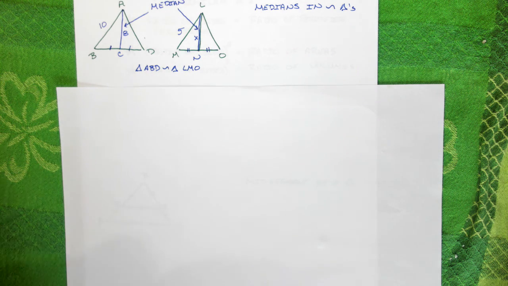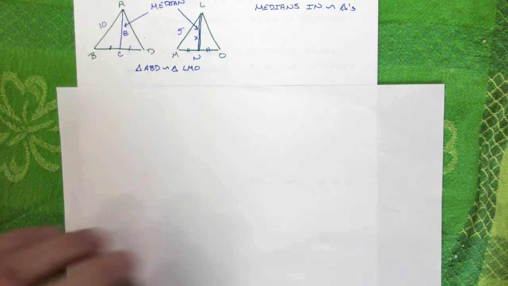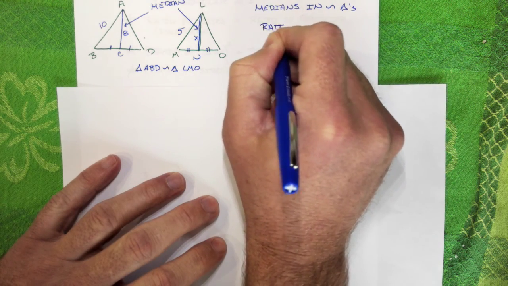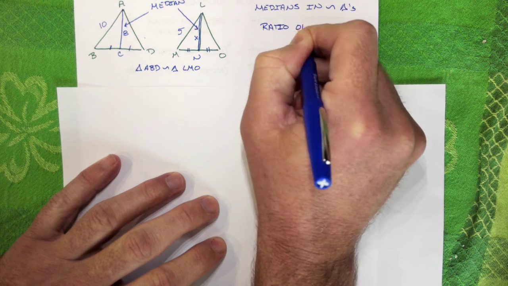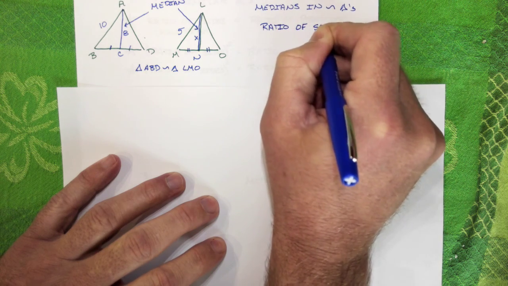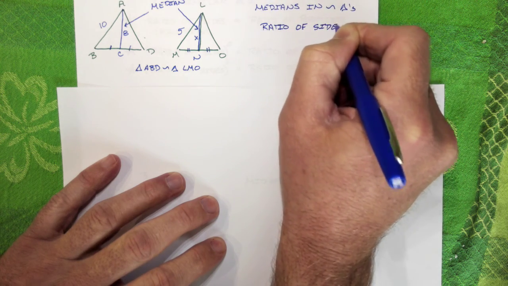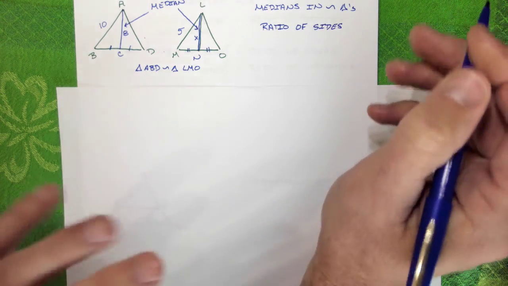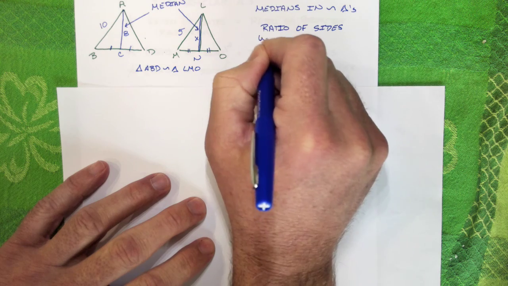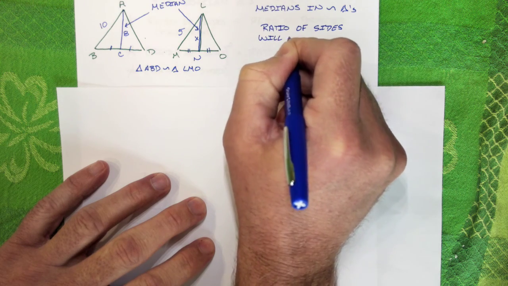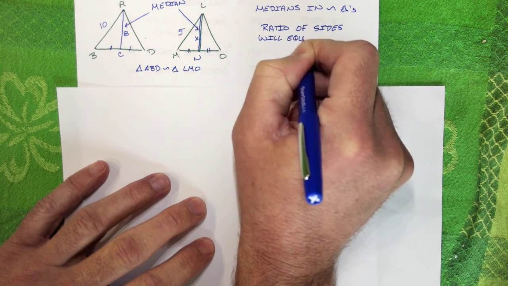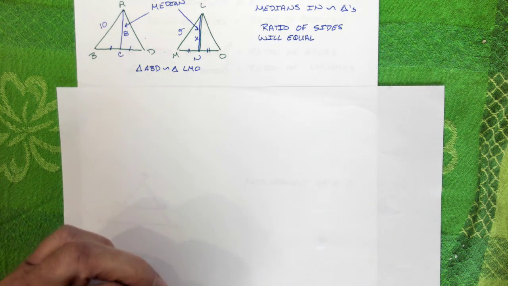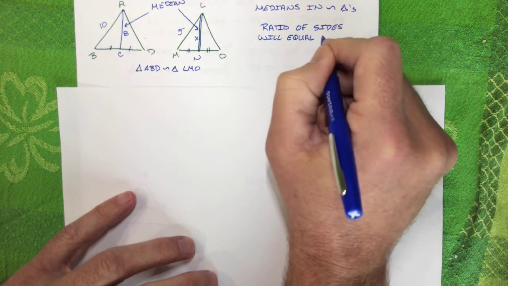With medians and similar triangles, we can set up that the ratio of sides will equal the ratio of any segment in the triangle.